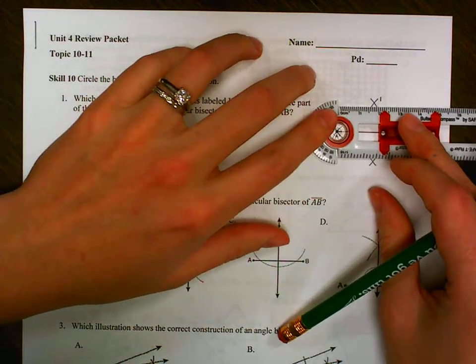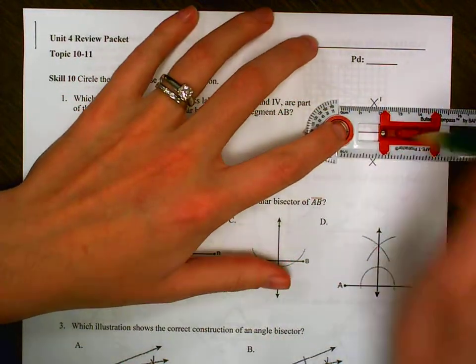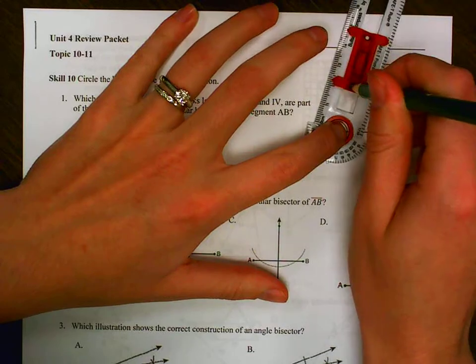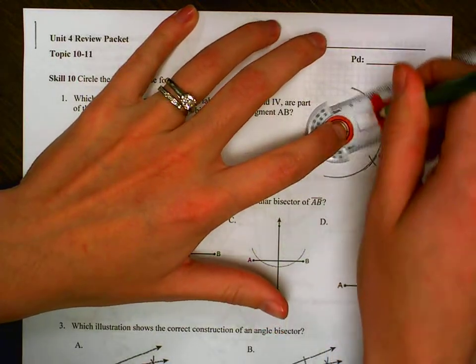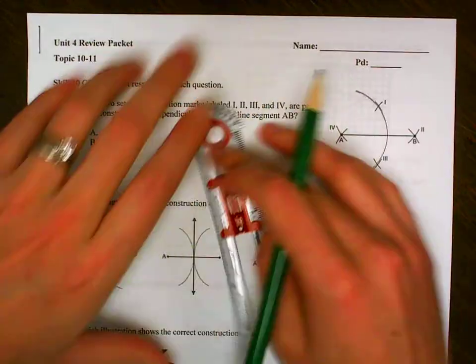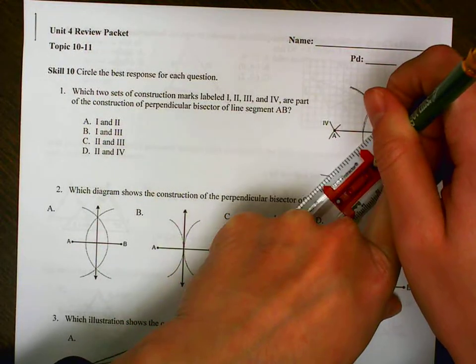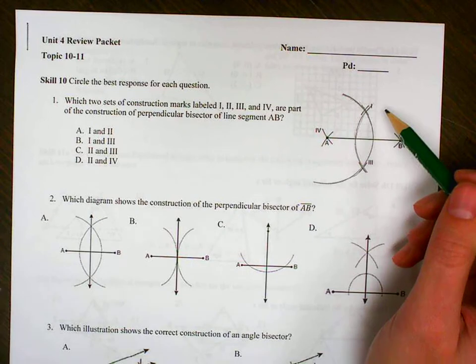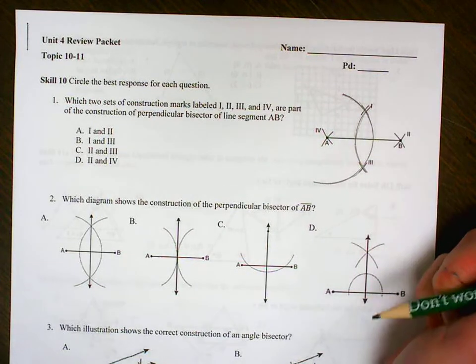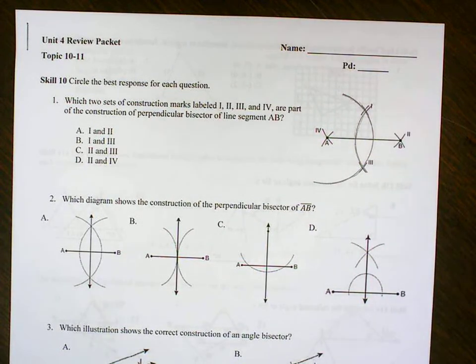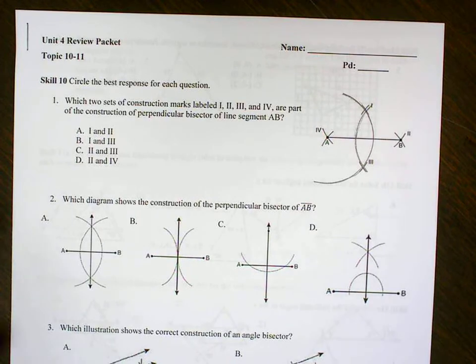So I would put my bullseye on this end point, and then I would open it, and I make this big arc. You should notice something already. Then I switch the bullseye to the other side. Another big arc. So if I'm doing a perpendicular bisector proof, do you notice which ones it's going to go through? Yeah, it's going to go through 1 and 3. So 1 and 3.